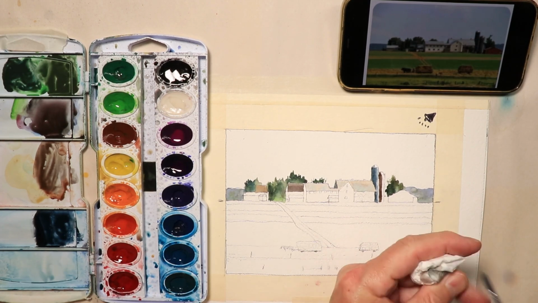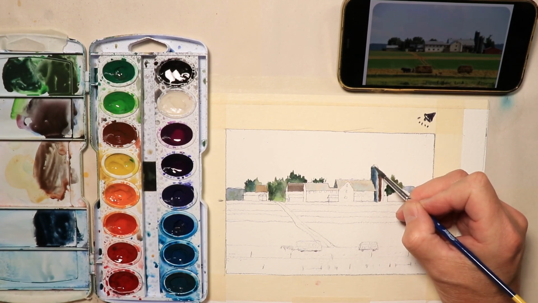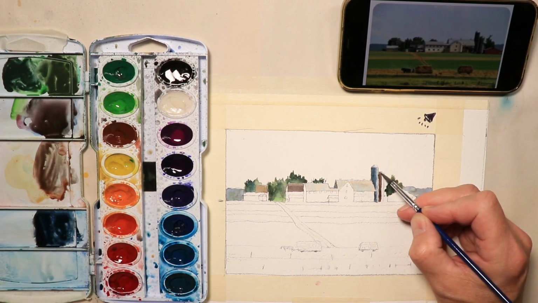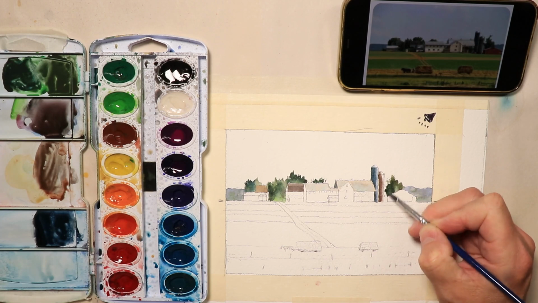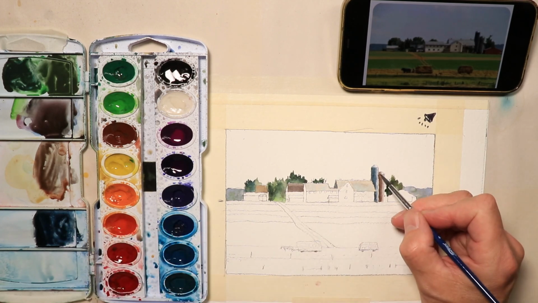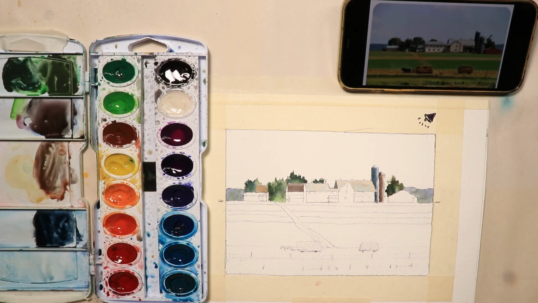I rinse off the brush again and dry off some of that water, just so I have a damp brush, and then I can do some shadowing like that. And the same thing here, I'll soften this side of the silo. Maybe add a little bit of dark over there like that. And that looks fine.